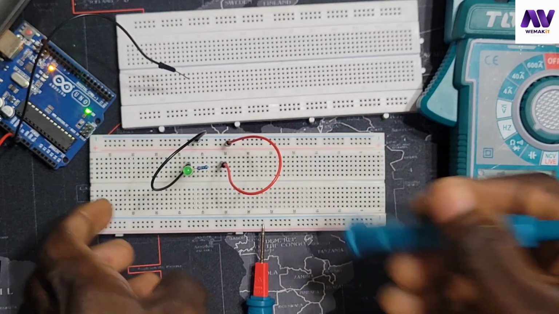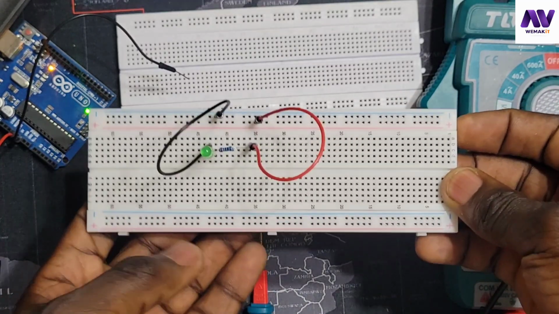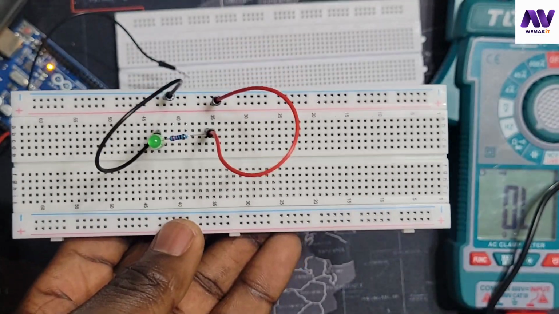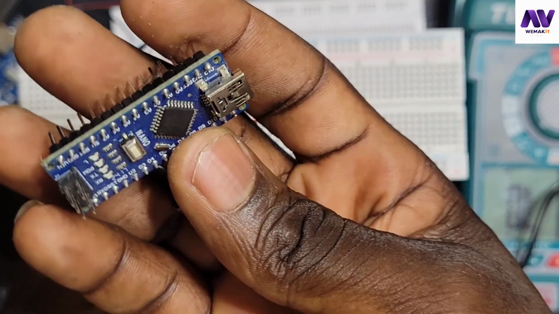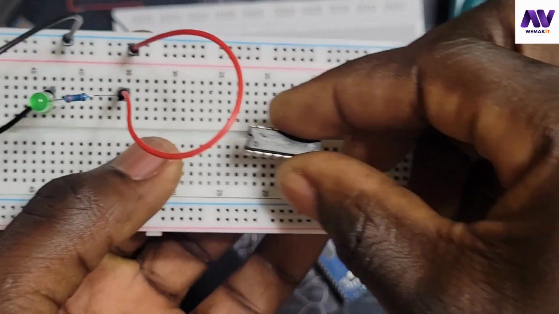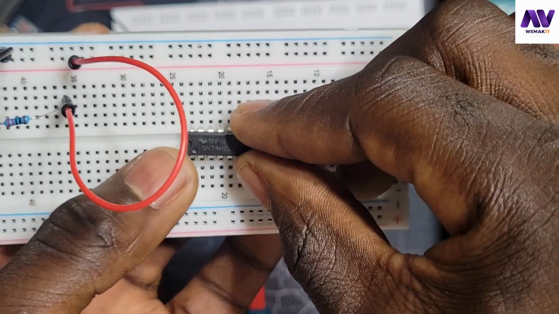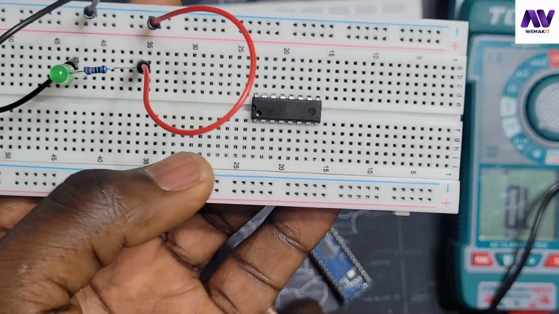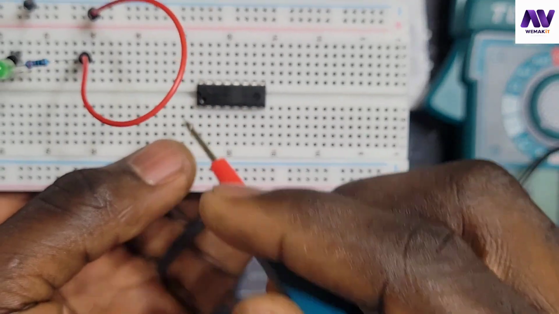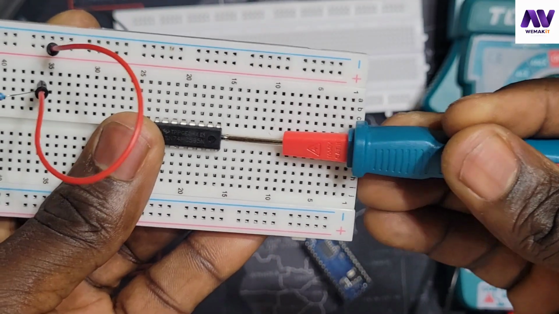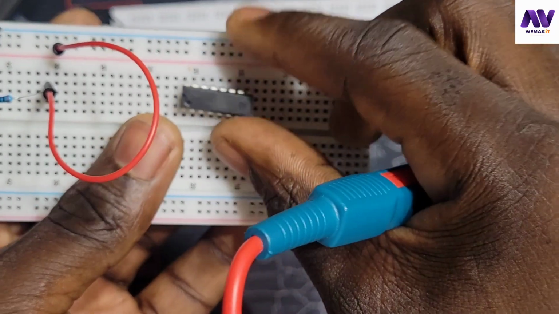This separation here is to enable you to connect components like ICs, integrated circuits, and this Arduino Nano here. If you want to use them on your breadboard, you plug them like so, between this separation, so that you don't cause any short circuit between this line and the one down here.